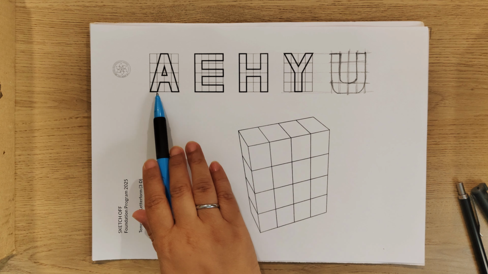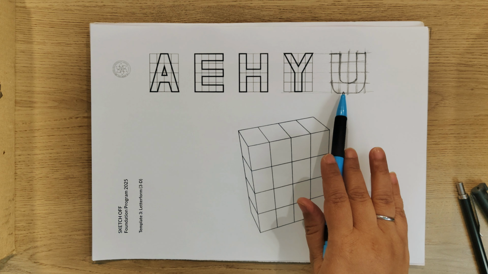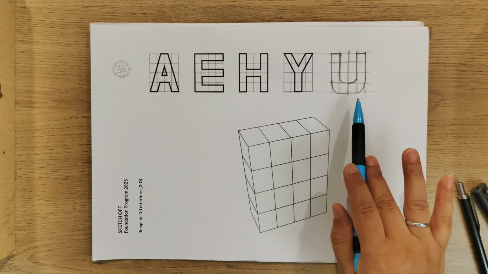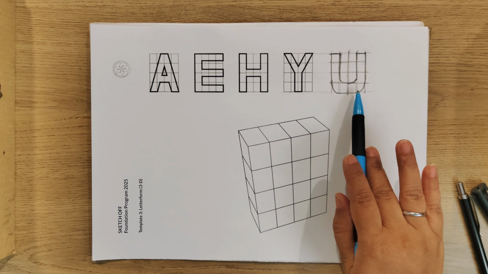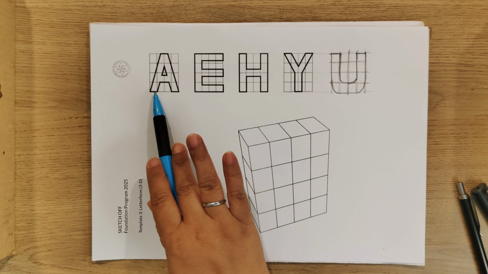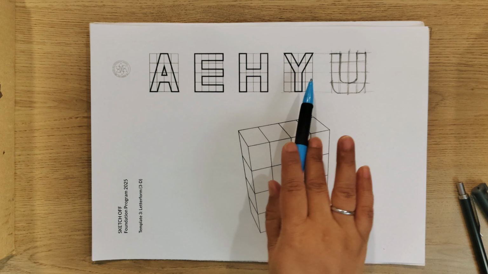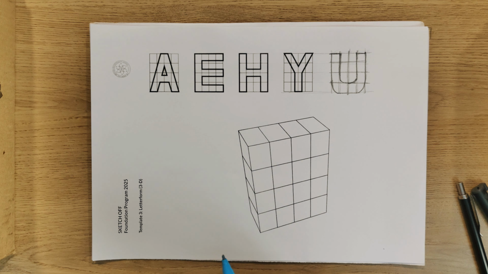So because I don't want to draw one of these shapes, I want you to think about these. I'm going to draw and demonstrate the letter U that you can see here, which will not be present on your templates because I have hand drawn this. But you can draw any one of A, E, H or Y. I have chosen some simple letters that are easy to translate because you will be beginning with sketching. So let's start with this U.